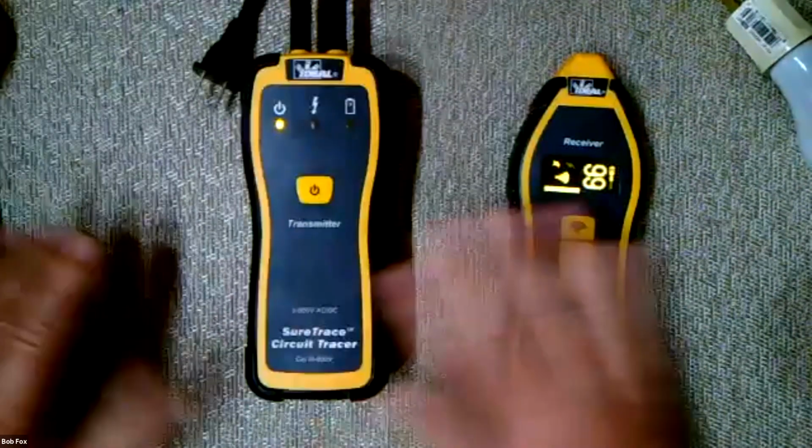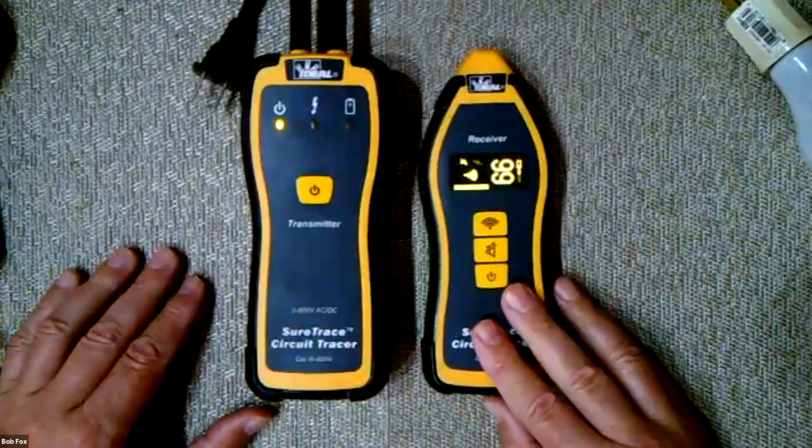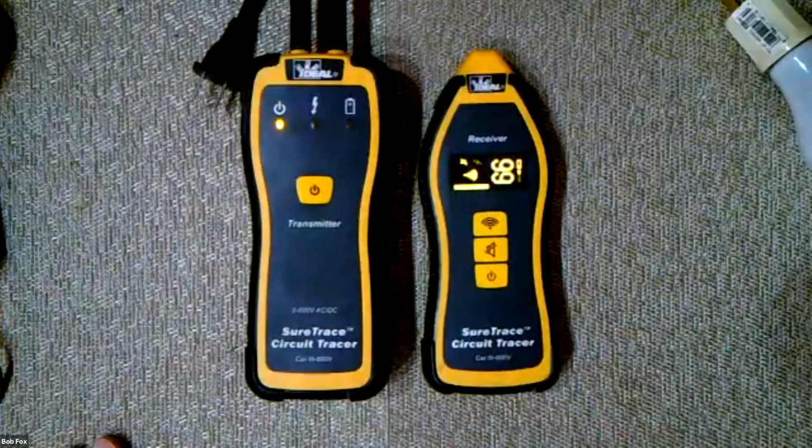Just to level set, there are 3 of these circuit tracer kits available. Correct. We can include that information. Perfect. You'll see that in the brochure.